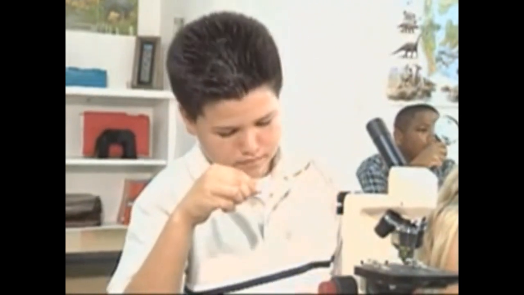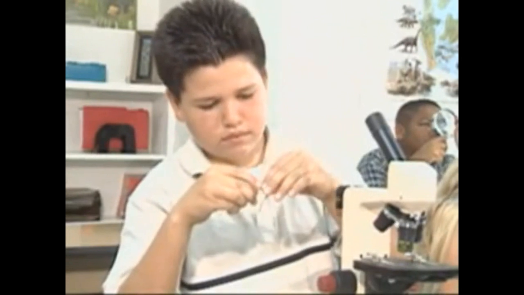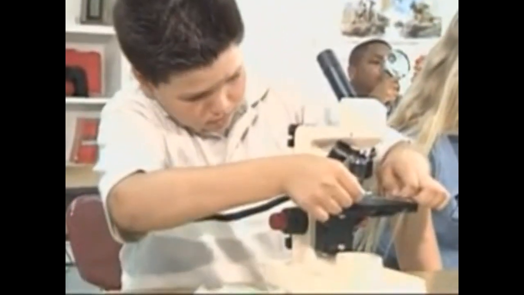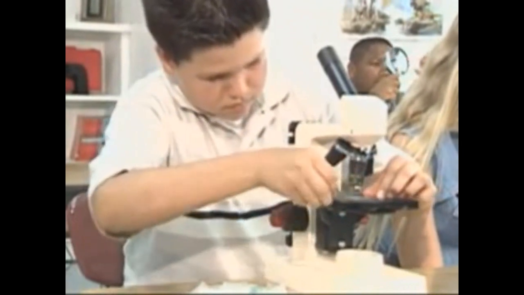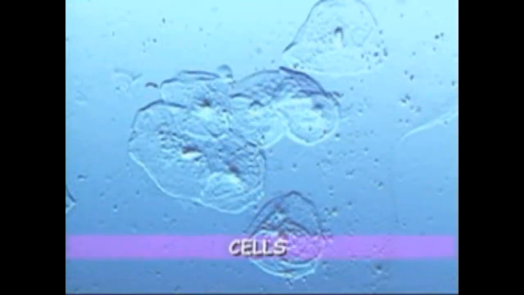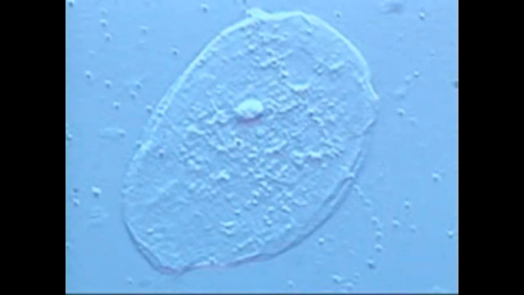Scrape the inside of your cheek with a toothpick. Dab this on a glass slide and cover it with a cover slip. Then place this under your microscope. As you can see, the inside of your mouth is made up of tiny uniform structures called cells. A cell is the basic unit of which all living things are composed. A person's entire body is made up of cells. Billions of cells that are not that much different from the ones that make up the organisms you find in a drop of water.